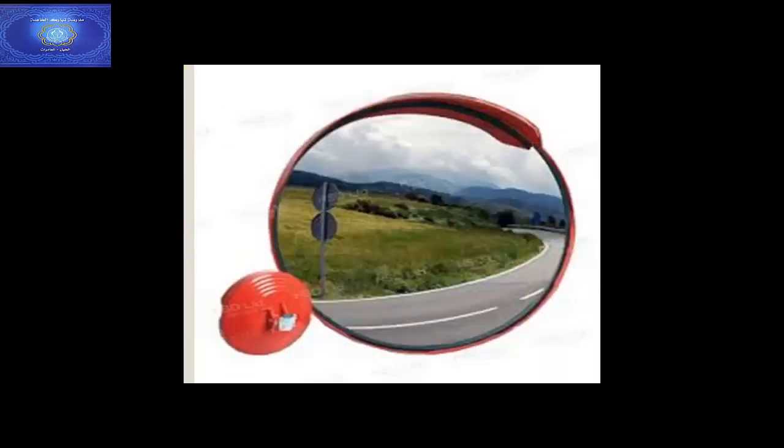We have many types of mirrors. We have a security mirror, this type of security mirror in shops and supermarkets, and a safety mirror. This is a safety mirror. It is put on a bending road. Look here, the road is bent.